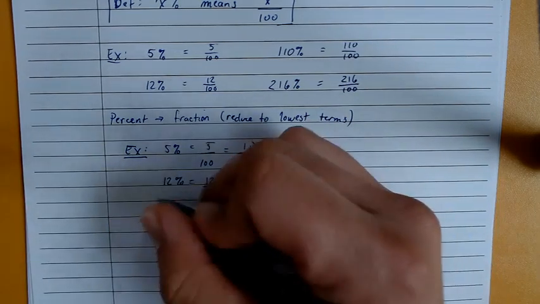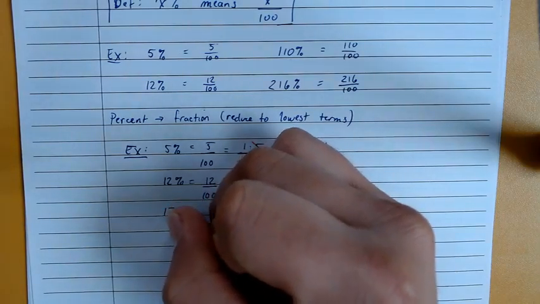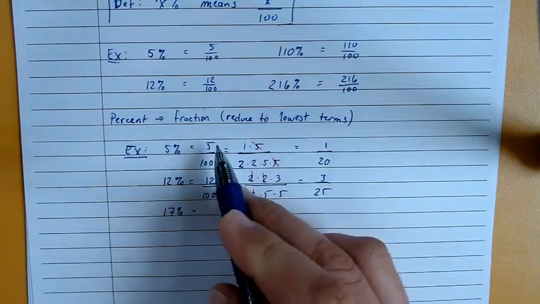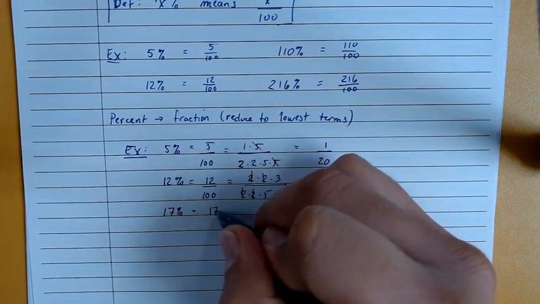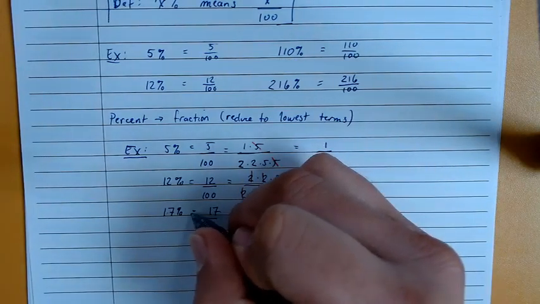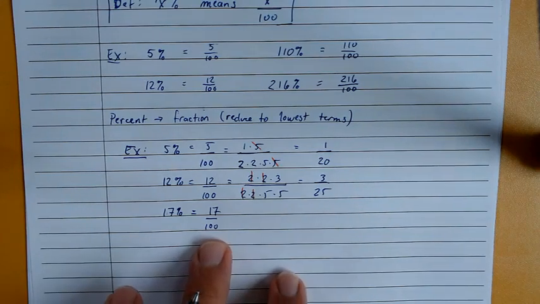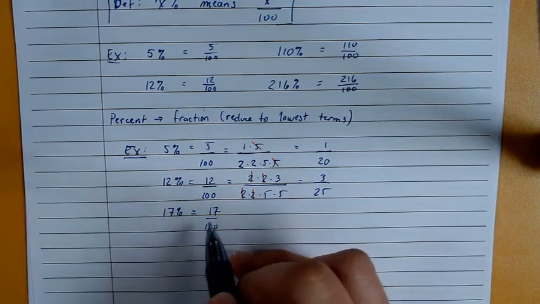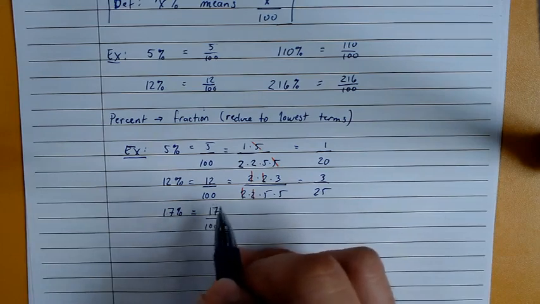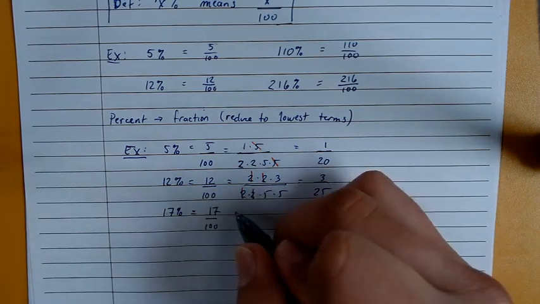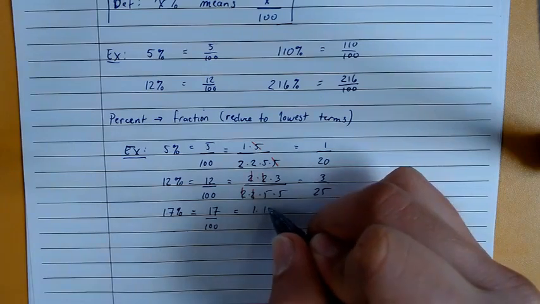For example, if we had 17%, well, if we write that as a fraction, that's going to be 17 over 100. But then when we try to reduce that, we realize that just doesn't happen. 17 and 100 don't have any common factors. After all, the only number that divides 17 is 17. 1 times 17 is the only way for me to get 17.